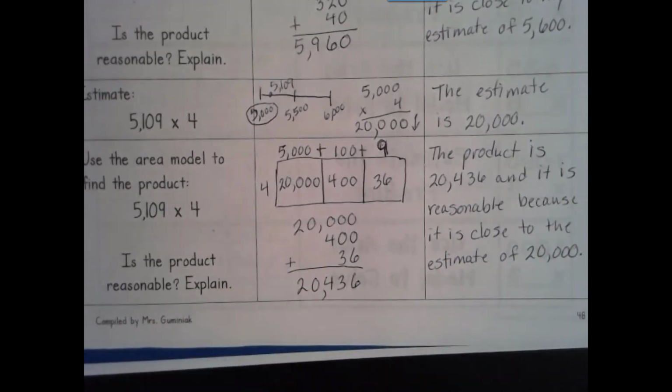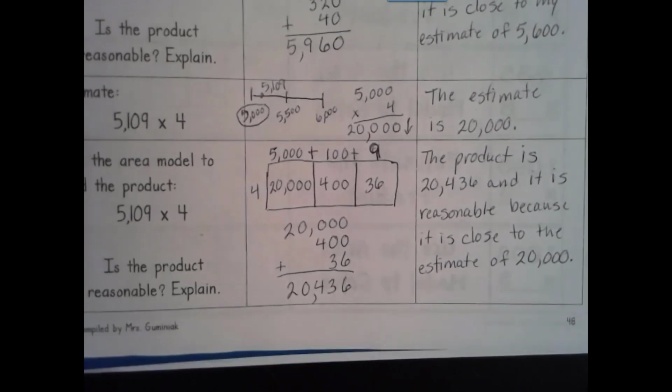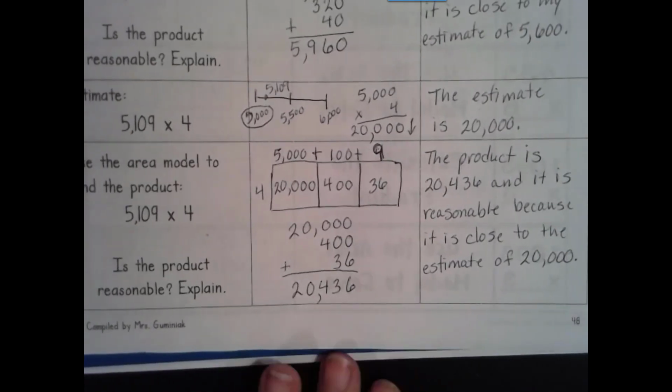All right, now we have finished doing our notes about multiplying with an area model. It is now time for you to do some practice.